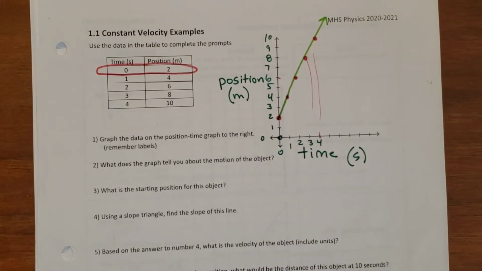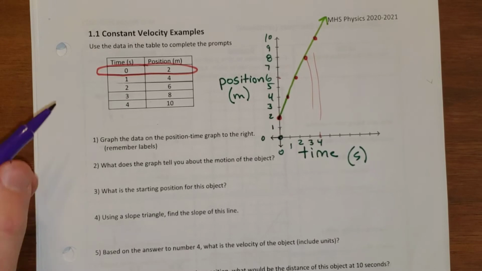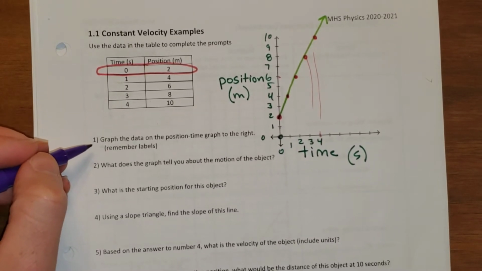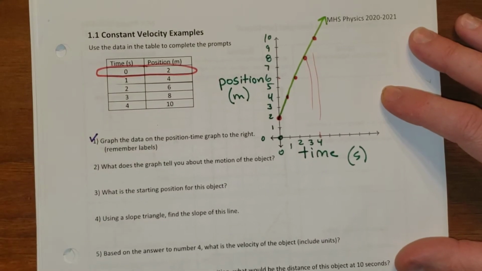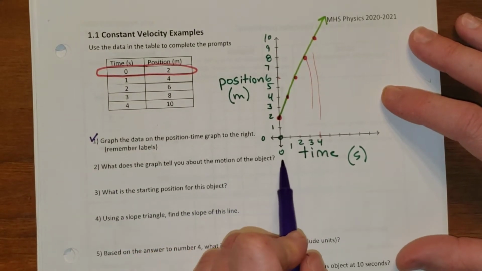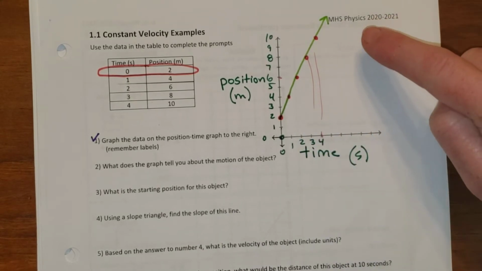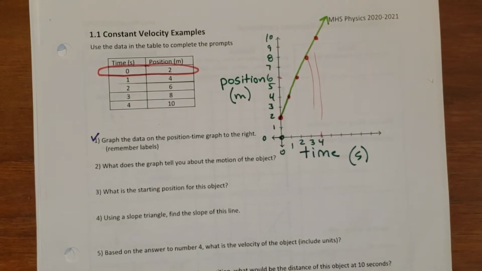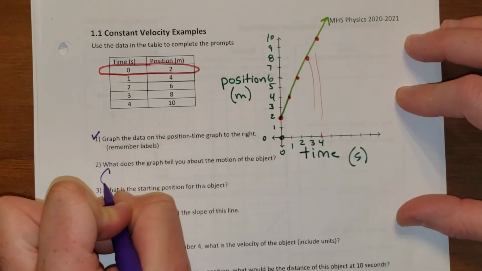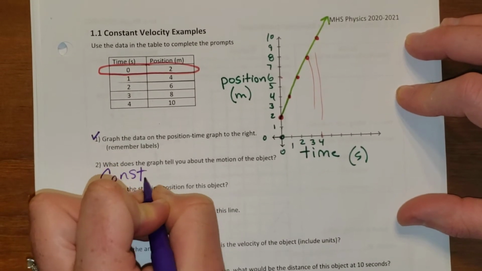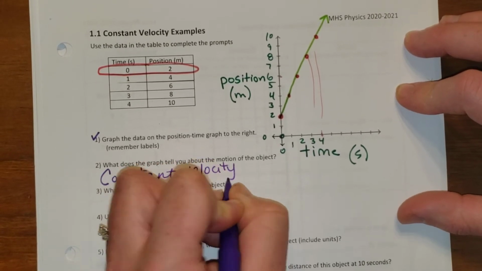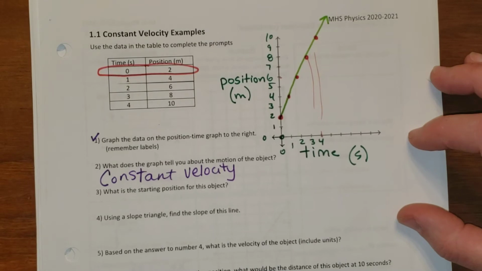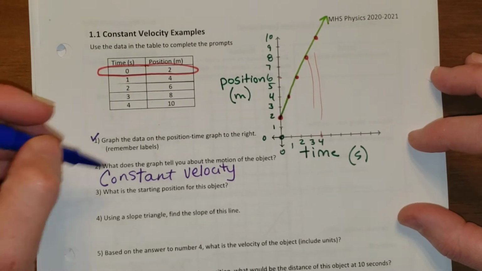So let's go through these little questions we see right here. Graph the data in the position-time graph to the right. Check, we did that. What does this graph tell you about the motion of the object? Well, we've got a linear line, so it's moving at a constant velocity. I'm actually going to switch over and grab my blue pen because we are doing some concepts here and making some observations from the graph.